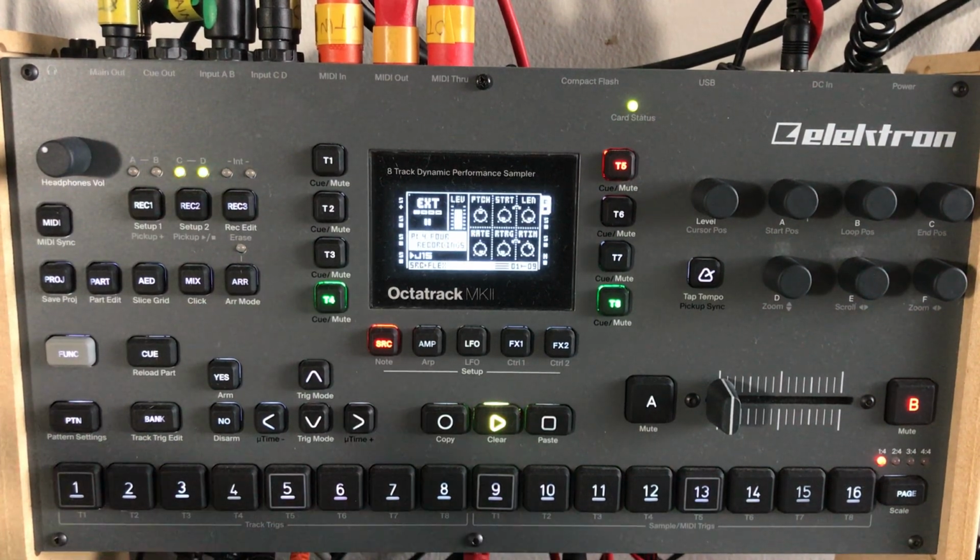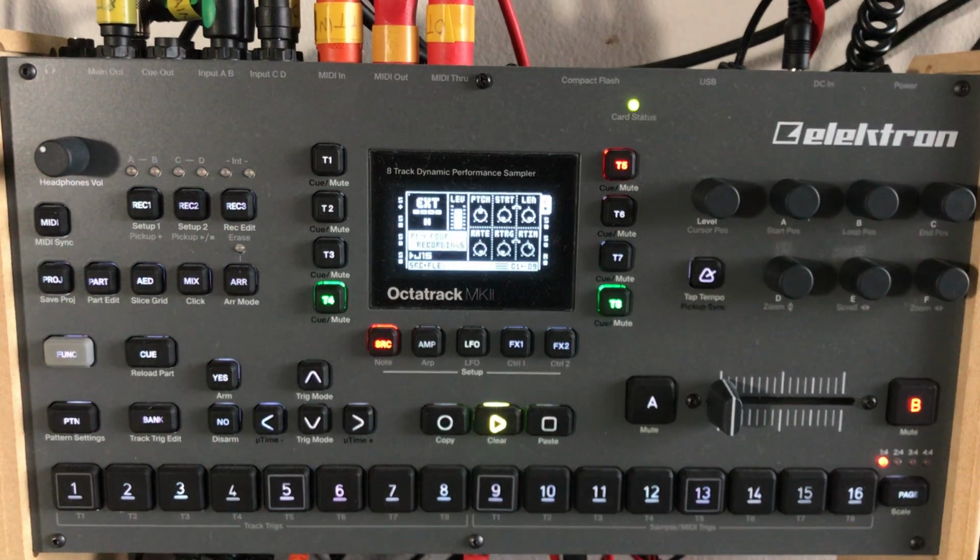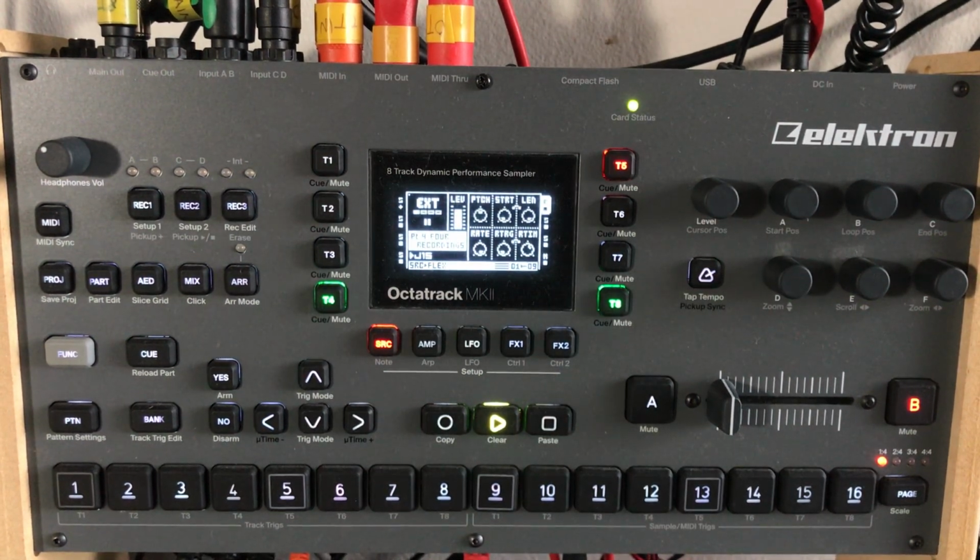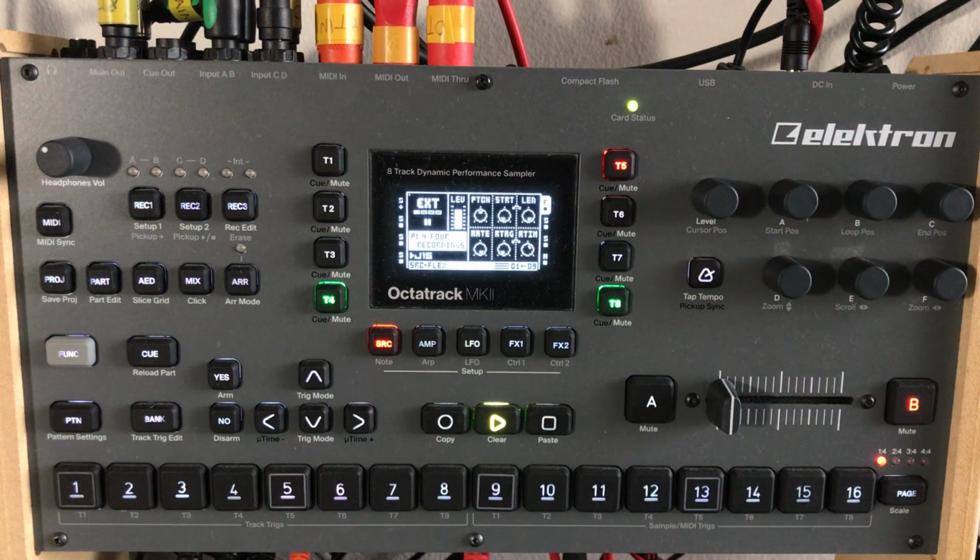Cool. So it's a basic idea of how to use the track recorder at the same time as playback to get some pretty cool results out of the OT.